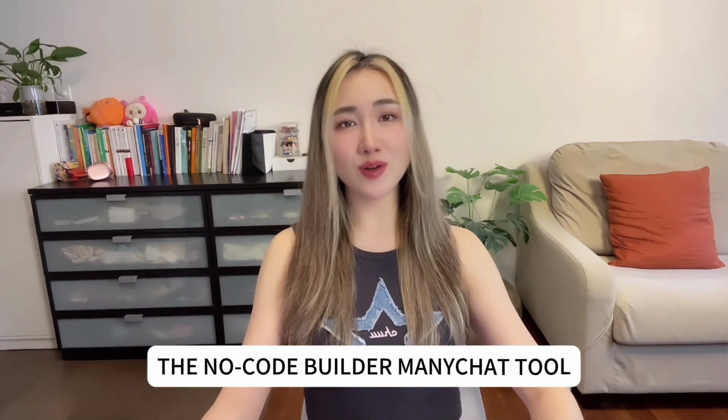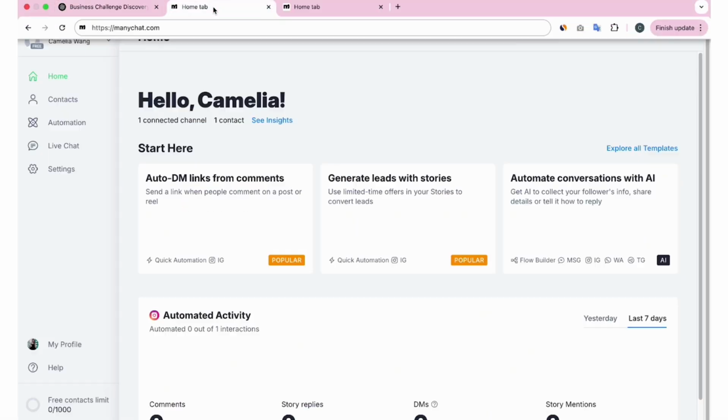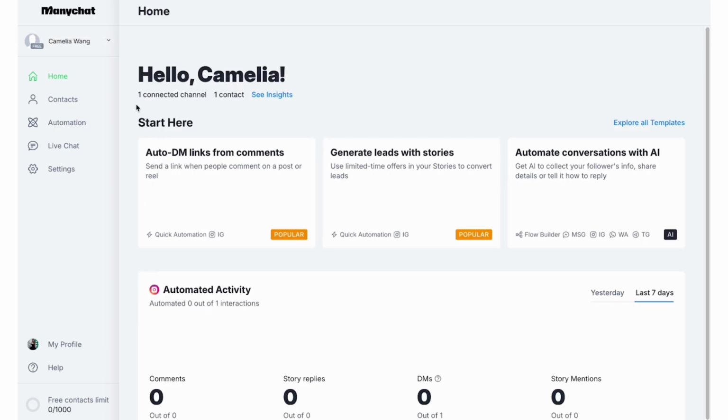Next, we will build this out live using the no-code builder ManyChat, so you can actually see how to implement it. This step is to set up the structure, logic, and user experience, and no coding is required. First, go to ManyChat.com and log into ManyChat, or sign up if you haven't already. Once you are logged in, you will see this dashboard.